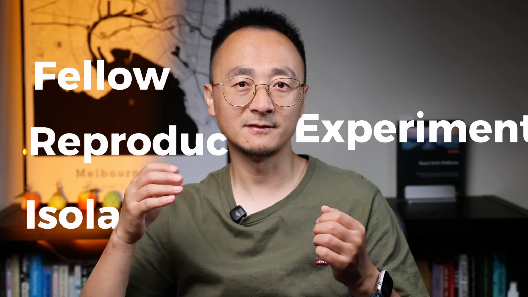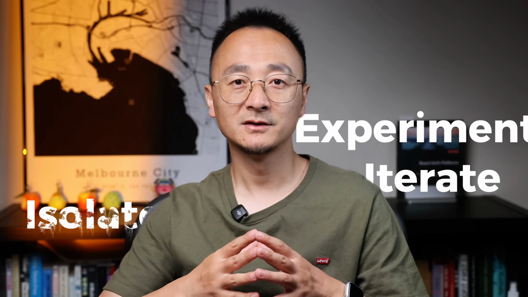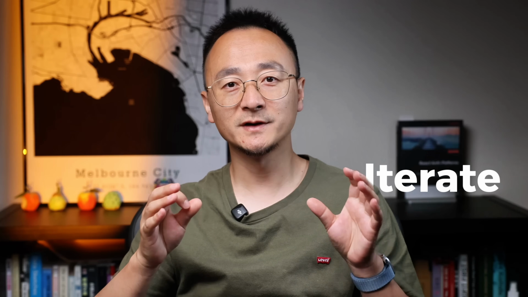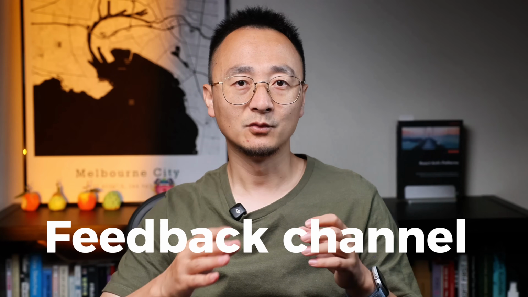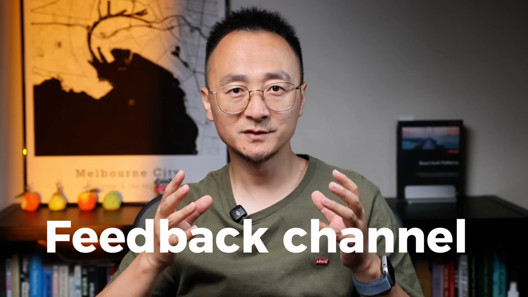Before I dive into the details, let me summarize the method clearly. It has 5 stages: follow, reproduce, isolate, experiment, and then modify and iterate. Those stages are simple, but the structure is correct. And structure does something very important. It creates a feedback channel. When you are learning something new, the biggest risk is drifting. You consume content, you try things randomly, but you don't know whether you are progressing or not.